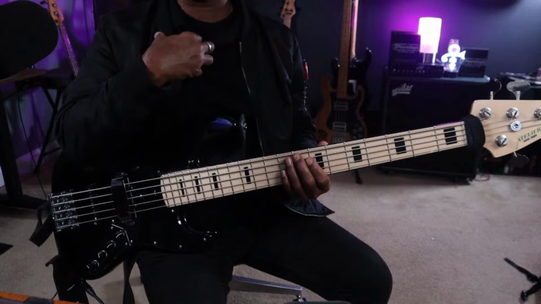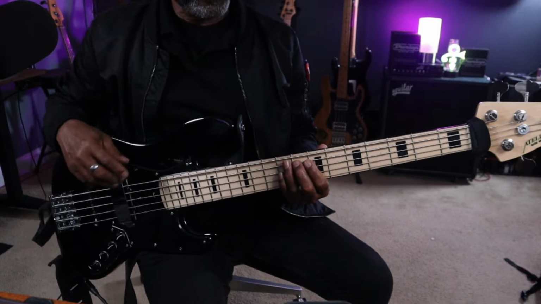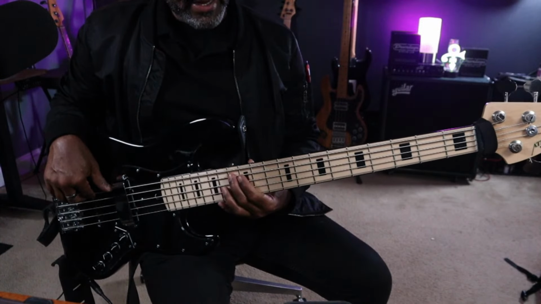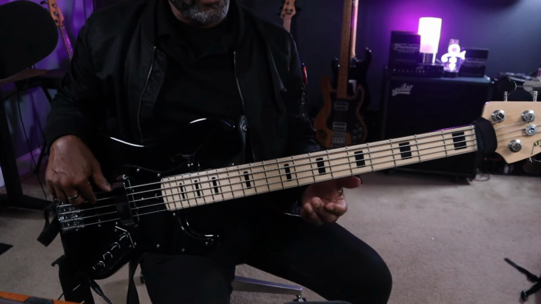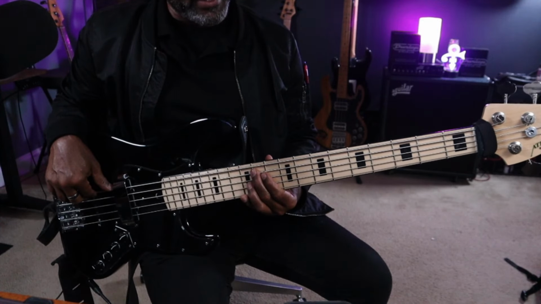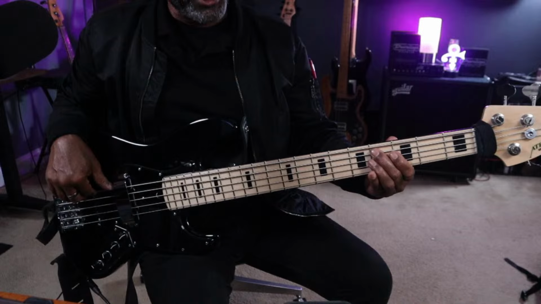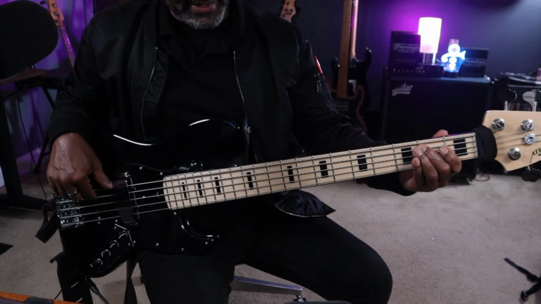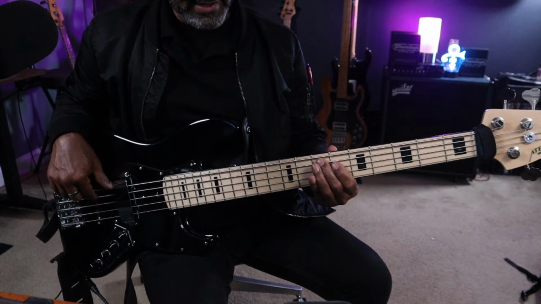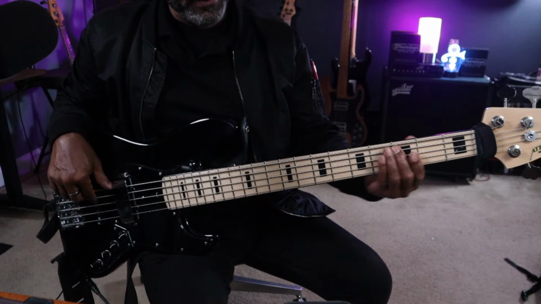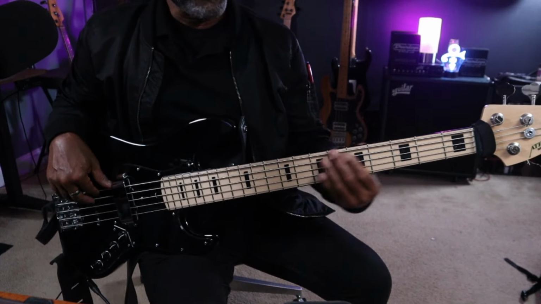I can't do it as fast maybe, but depending on what day of the week it is, C, F, B flat, E flat, A flat, D flat, G flat, B, E, A, D, G, C. Then you can do that.